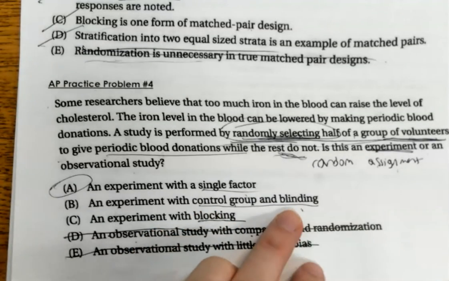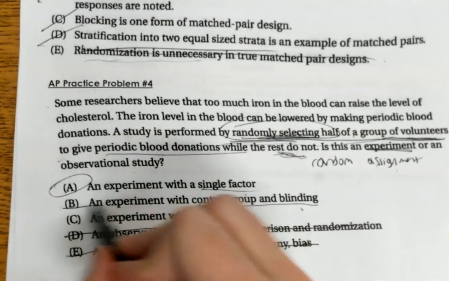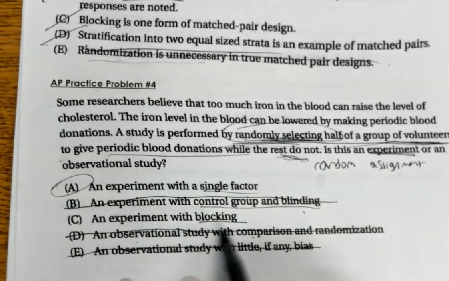And blinding, what is blinding again? That means where the people don't know whether or not they're getting the treatment. I don't think we can have blinding with blood donations. I think if you're getting a needle in your arm, you know that you're getting the blood donation, so there's no possible way to do blinding. So B is eliminated. And then C, an experiment with blocking.